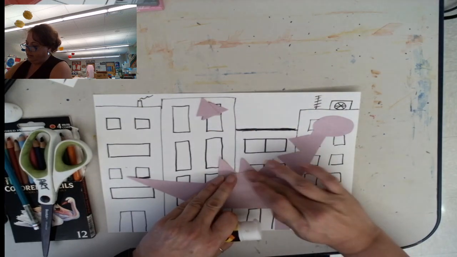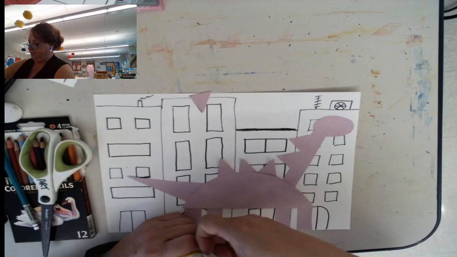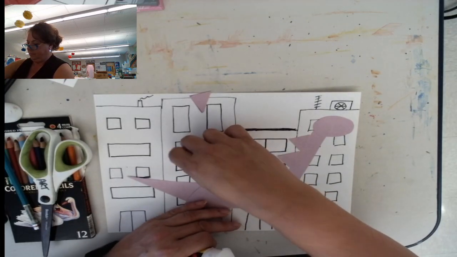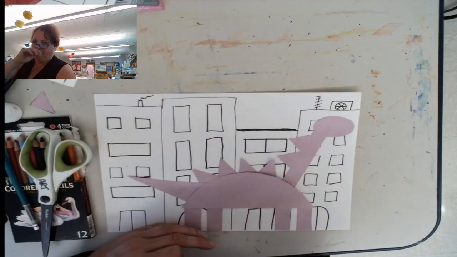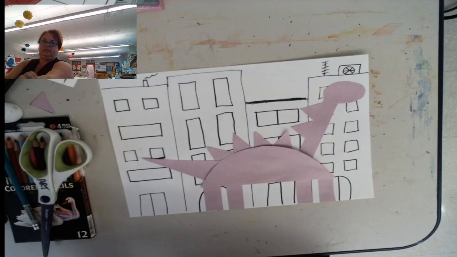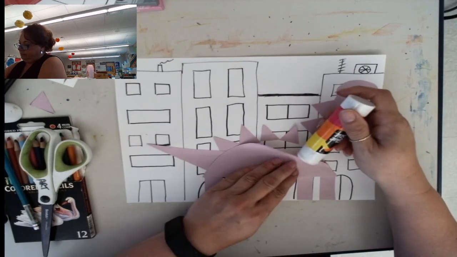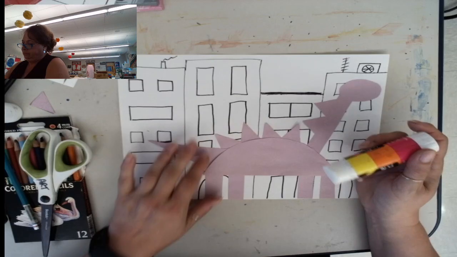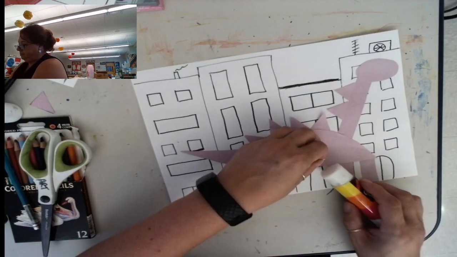And again, I'm just tucking them underneath the dinosaur's body a little bit. So I did have an extra one, so I'm just going to move that to the side. So now if you need to, you can add a little glue around the edge of the body so it doesn't come off.